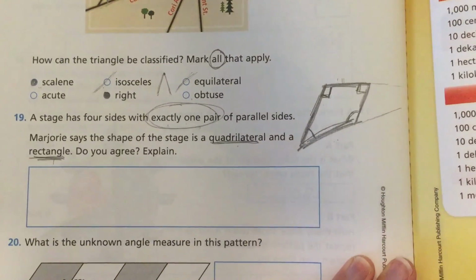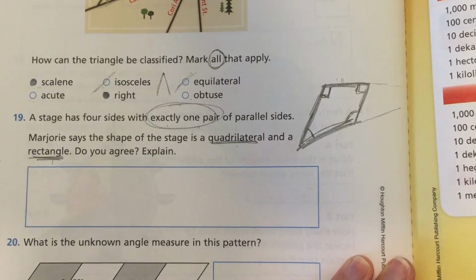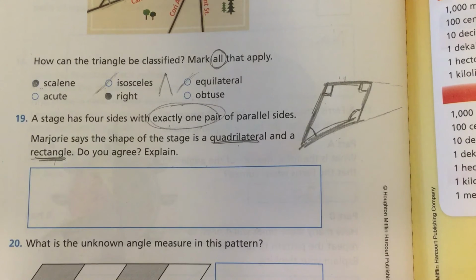Even if it does have right angles up there, these are not, so it is not a rectangle. In my explanation, I would have to say something like, no, I don't agree with her, because yes, it's a quadrilateral, it has 4 sides, but it's not a rectangle because it does not have 4 right angles. Therefore, it cannot be a rectangle.